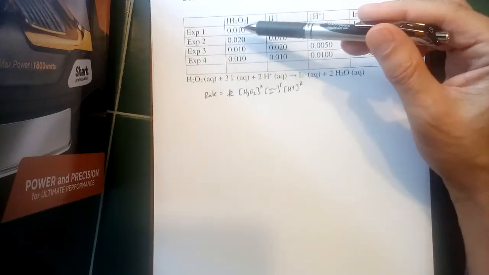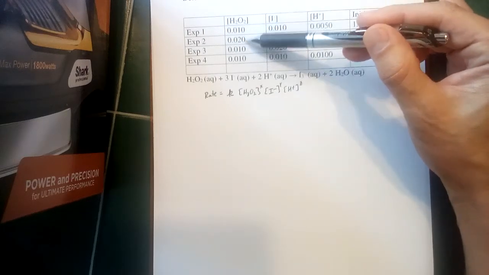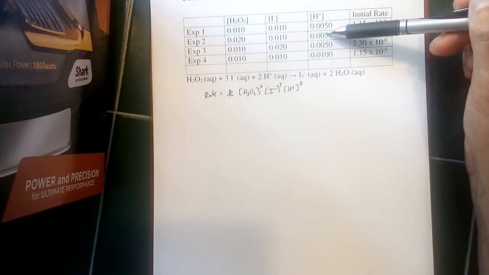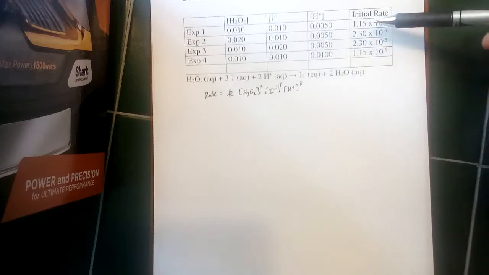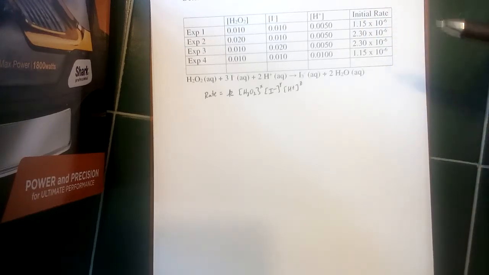So if I compare experiment 2 and experiment 1, going from 1 to 2, the concentration of hydrogen peroxide here is doubling, the concentration of iodide is staying the same, and the concentration of H plus is staying the same. Right? And the last column over here is the rate. Now usually this is called initial rate because rate's faster early in a reaction. You try to measure the rate as quickly as possible because you get better data that way.